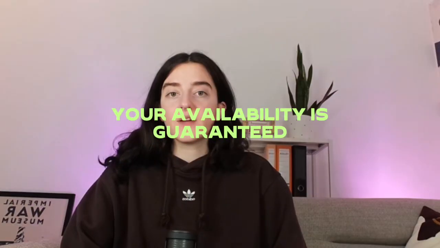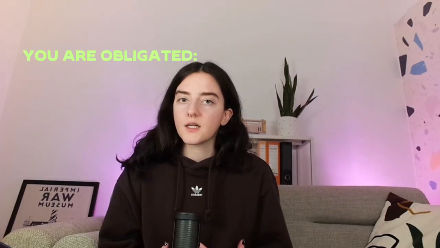So a retainer doesn't only benefit you, it also benefits your client. Why? Probably the biggest thing for them is that your availability is guaranteed. They have paid you up front, meaning you are obligated to fulfill those hours, that scope for the period of time they booked you for. So when they come to you, it doesn't matter when it is, obviously within your business hours, you are obligated to make time for them.